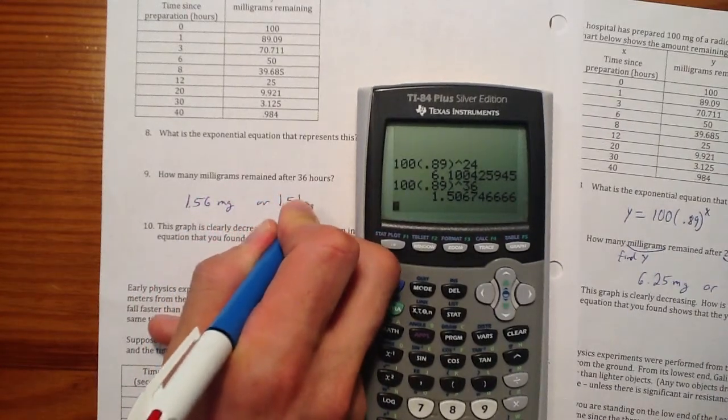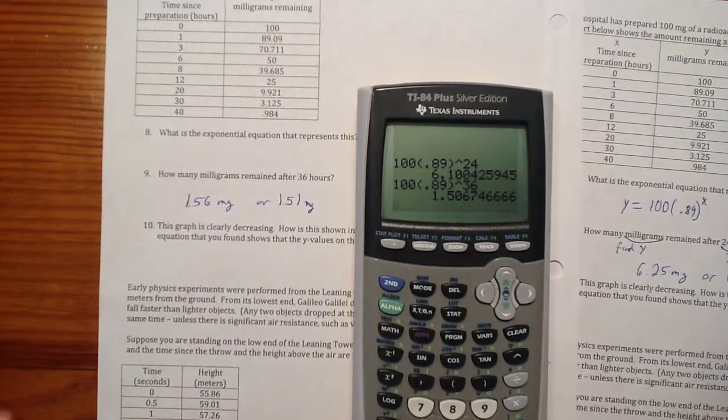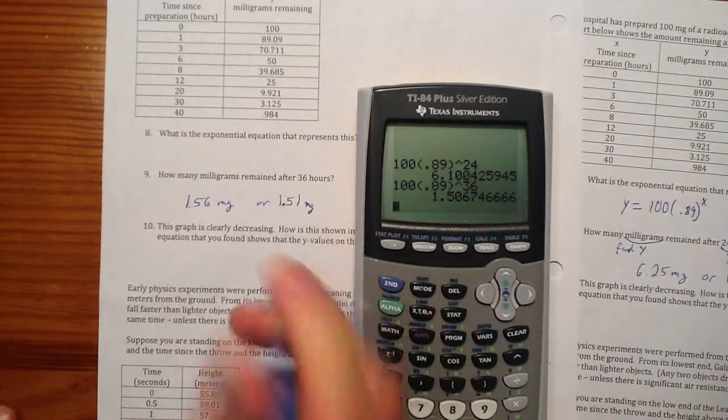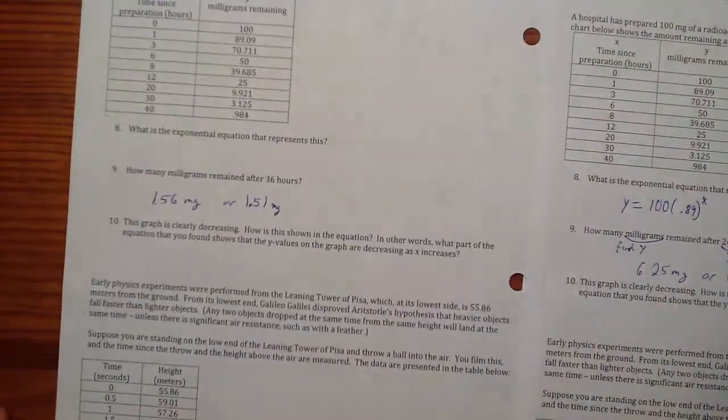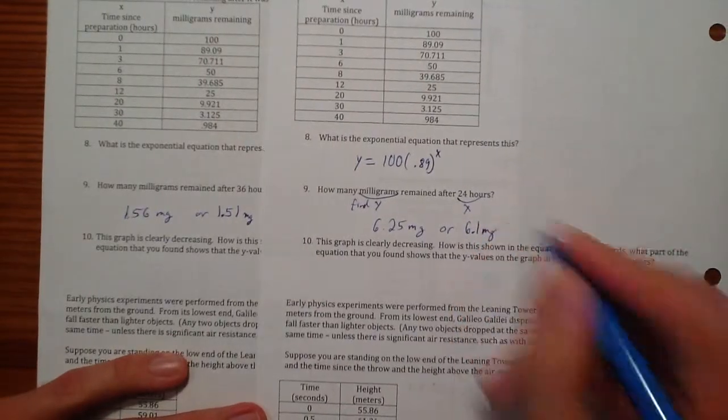1.51 milligrams. Either one of those is the same. They're not the same, but they're an appropriate answer. Okay, so that's West Virginia right there. I'll leave that on the screen for just a minute. I'm going to go back to South Carolina and keep working.